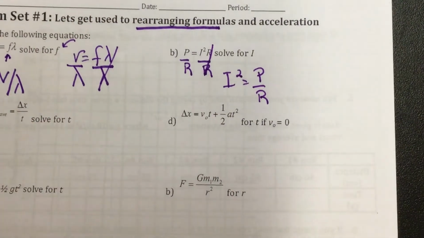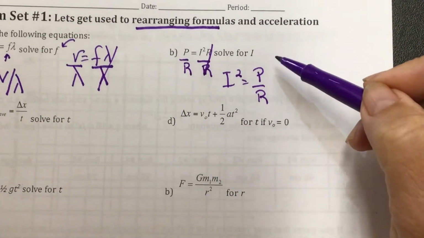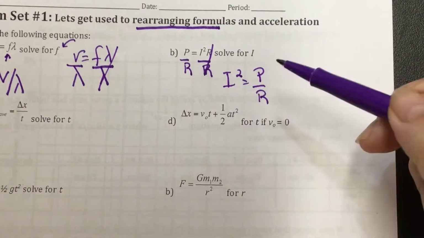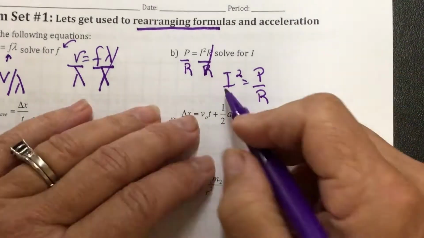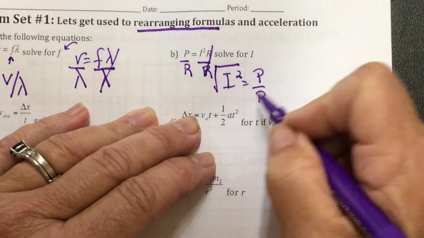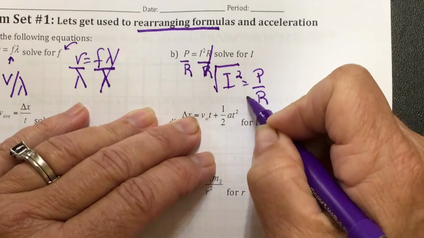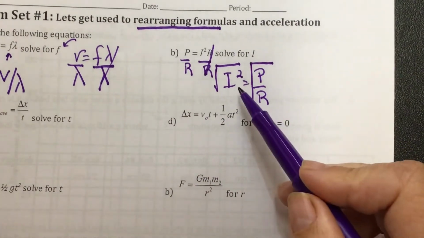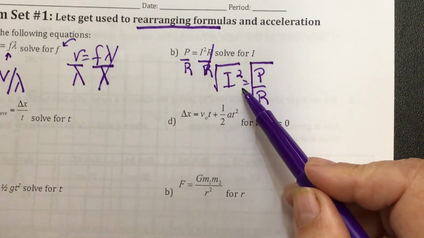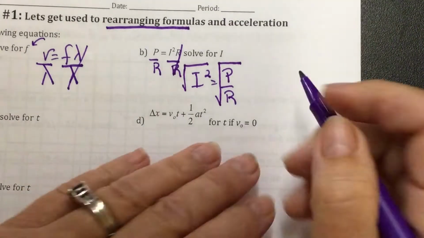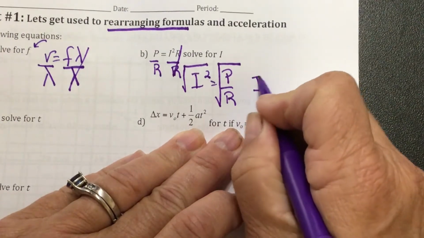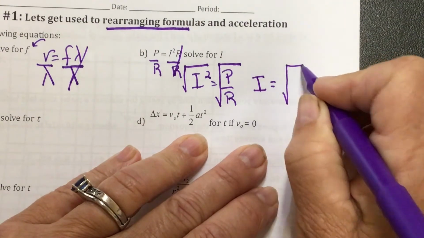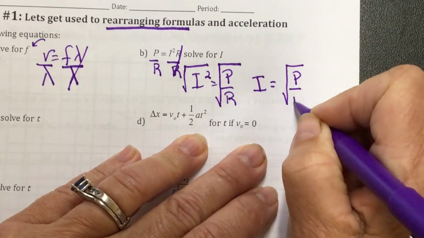And we're not quite done because we need a formula just for I, and so we have to undo this square. And the way you undo a square is by taking the square root. So if I take the square root of both sides, remember it says equal, so whatever I do to one side, I have to do to the other, then I'll get the formula. Well, the square root of a square is just the variable itself. So that's just I, and there's no squares here, so I can't undo that. So I equals the square root of P over R.